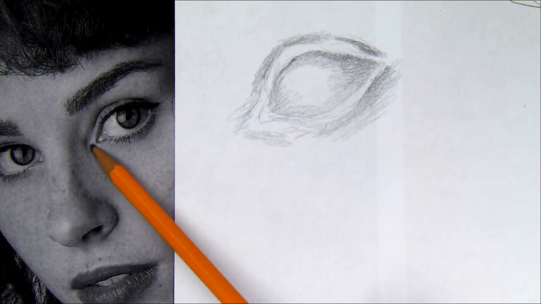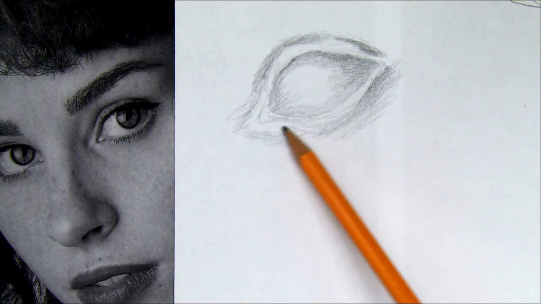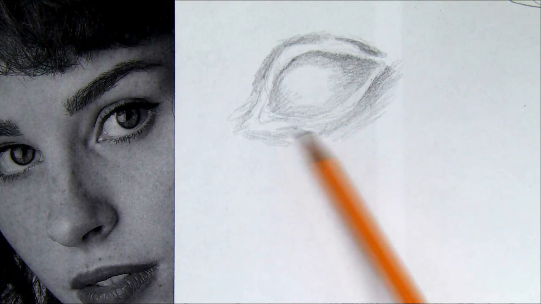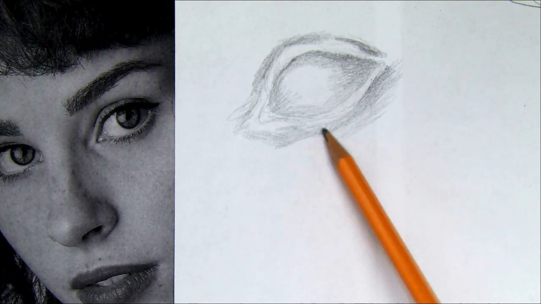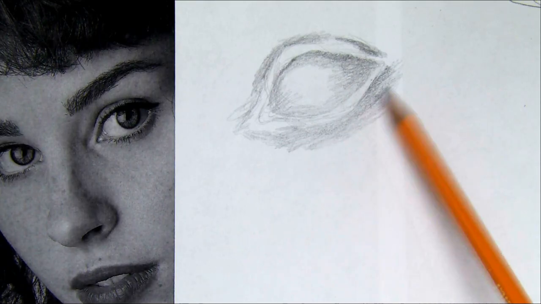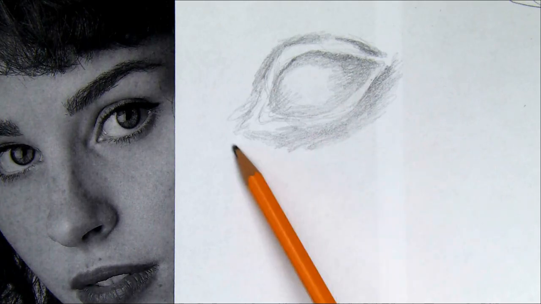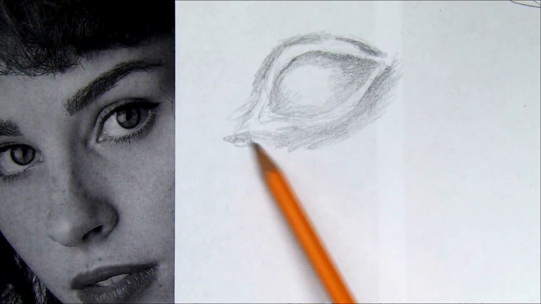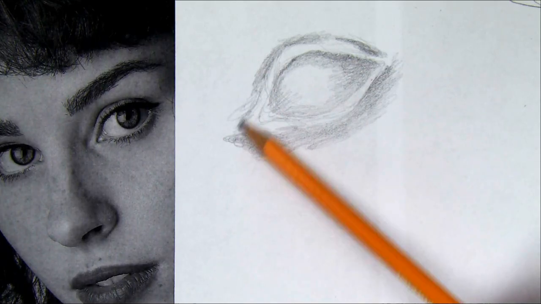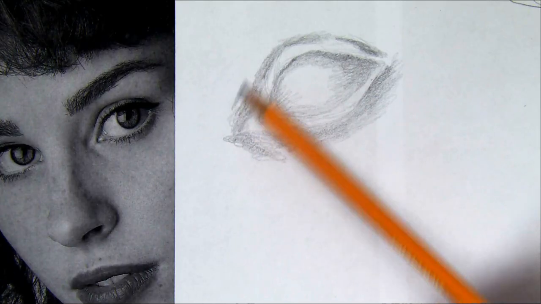There's a little bit of a highlight right here, and that's close to the value here. So we're always making comparisons. We're kind of asking ourselves, is this lighter or darker than some other part around it, right? And then we're going to make the same comparison on our drawing.